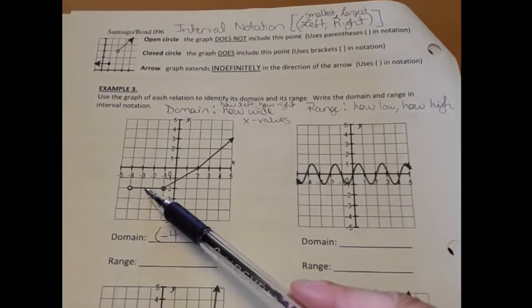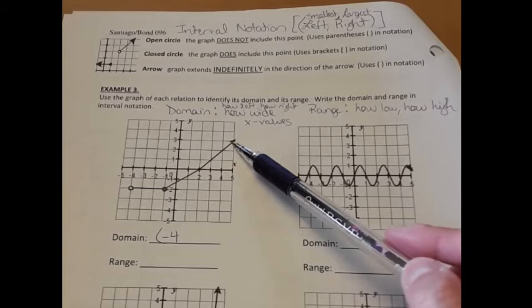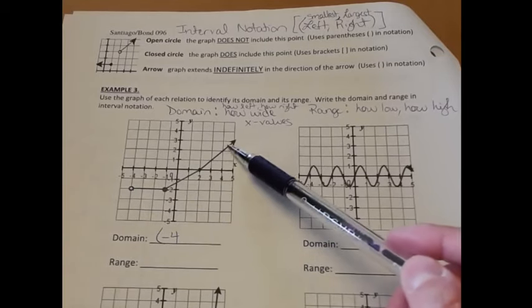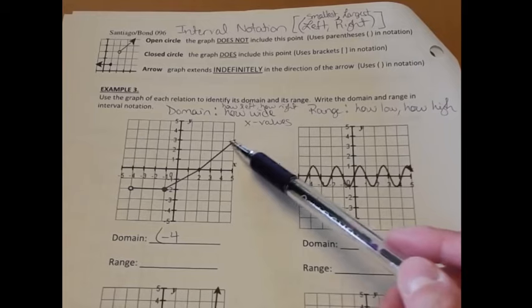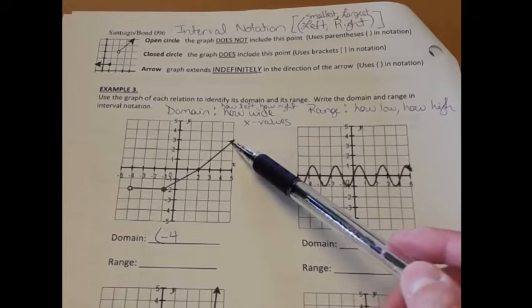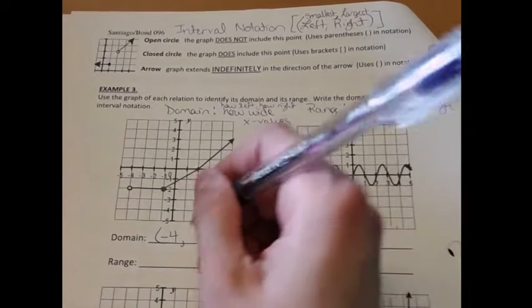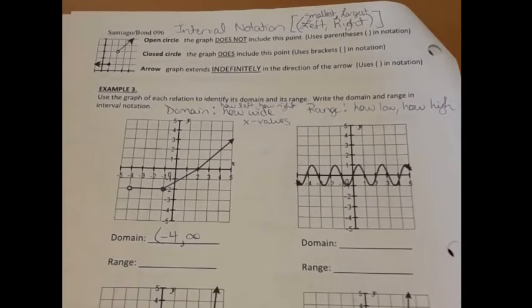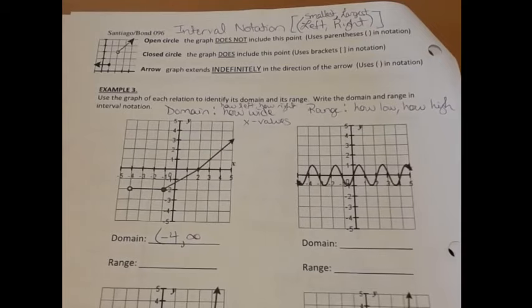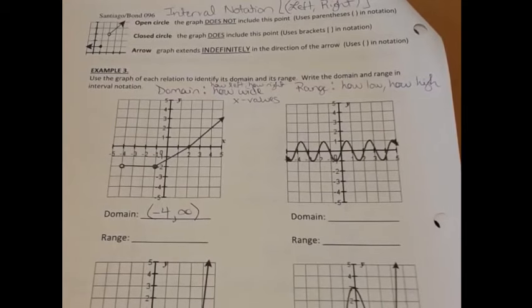Now I want to continue following this relation, this function, as right as I possibly can. So I'm following it right, and all of a sudden I hit an arrow. Well, we learned from last unit, when we have an arrow pointing to the right, we're essentially approaching infinity. So my highest value in my domain is going to be infinity. We also learned that we would not close infinity. You cannot use a bracket on infinity. You would use a parenthesis to show that you are approaching infinity. Okay?